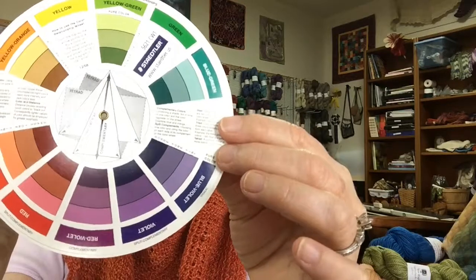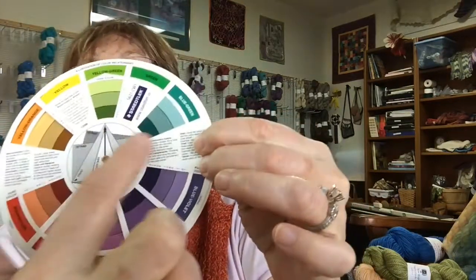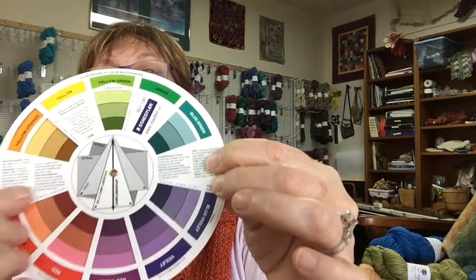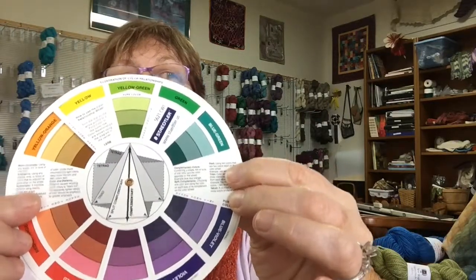So let's talk about triads first. What that means is that it is three colors that are equidistant on your color wheel. This is the color wheel that I originally told you about. It's called the Staedtler color wheel. And in the center here, it shows you the triads and the tetrads that we'll go over a little bit later. And basically, we talked a lot about these triads in the first class when we talked about primary colors, secondary colors, and tertiary colors.